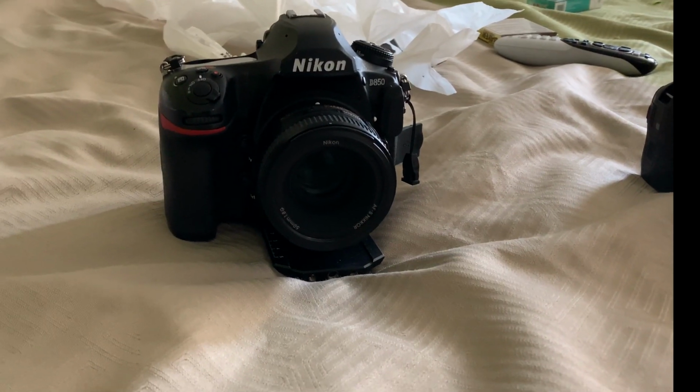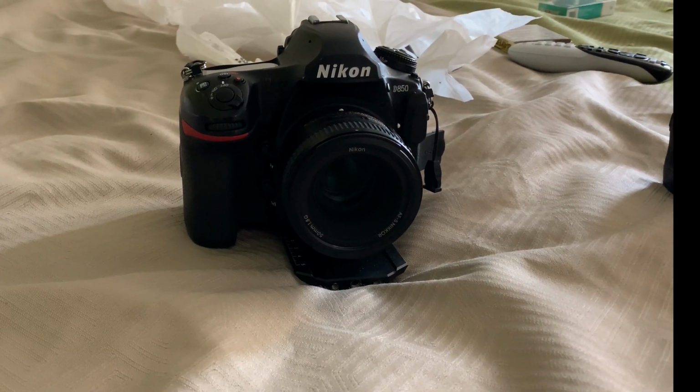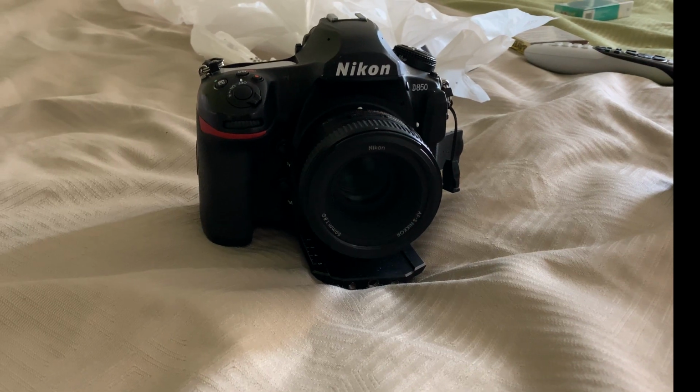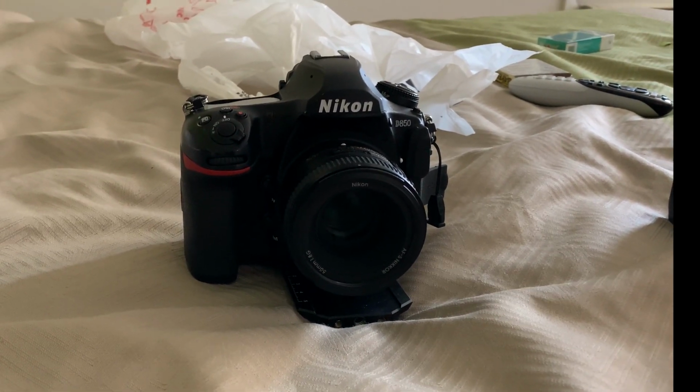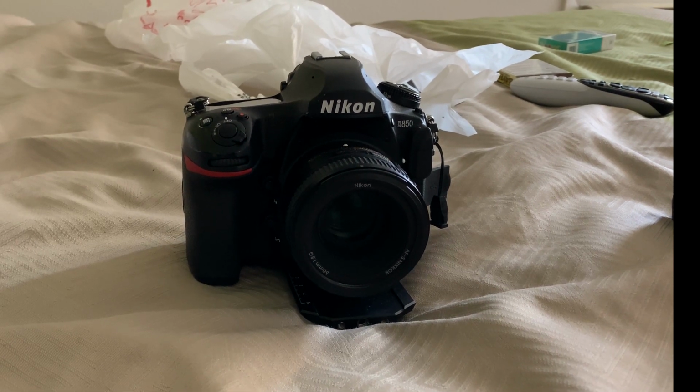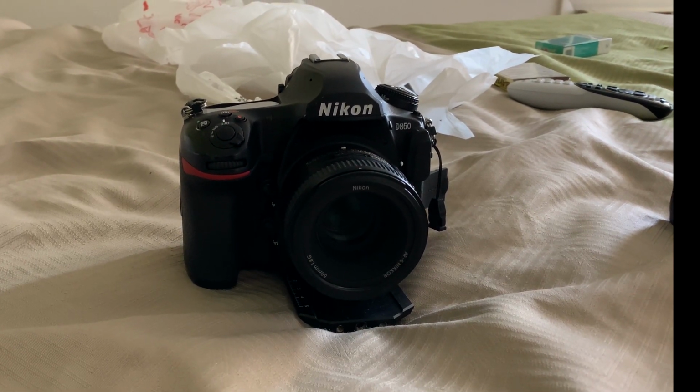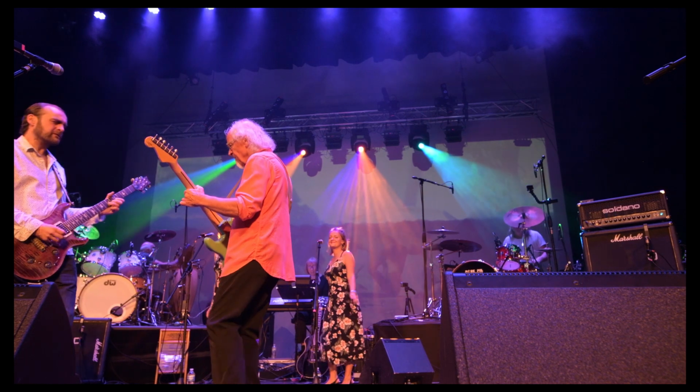This one is the D850, and it's got a 50mm lens on it right now, but this camera acts as a couple of things. I put it on the slider at the front of the stage, and when I'm not doing that, I put it on the Ronin M and I run around.